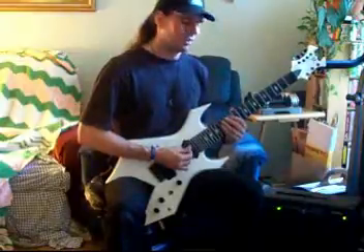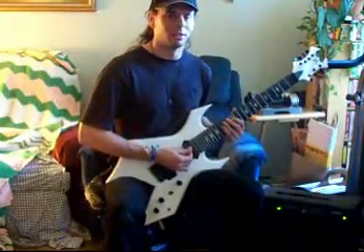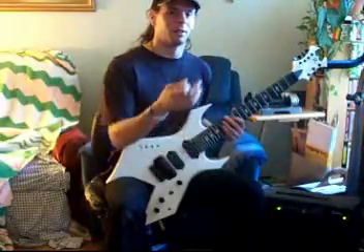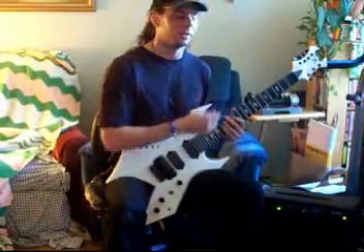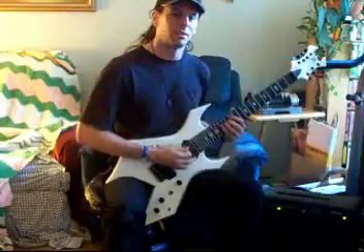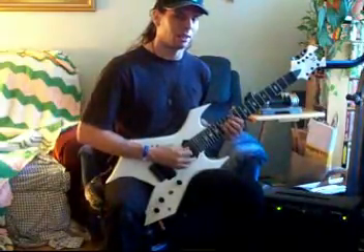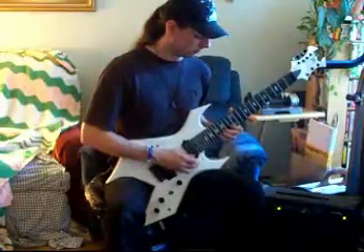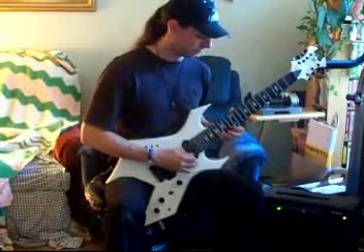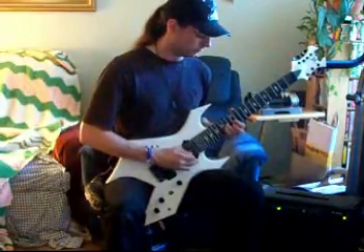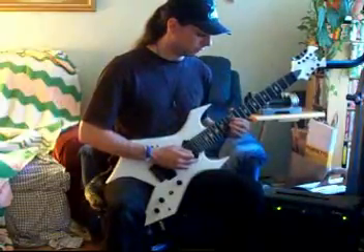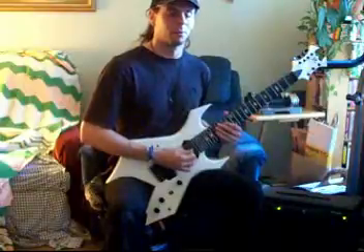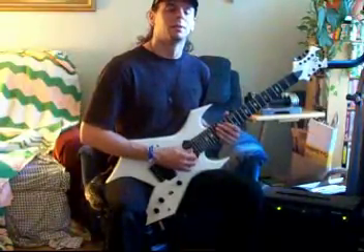Now the next one up is the Aeolian mode. It also happens to be the relative minor of the major, which is Ionian. But this one is Aeolian, the sixth mode of the natural scale. The next mode, the seventh mode of the natural scale, is Locrian.